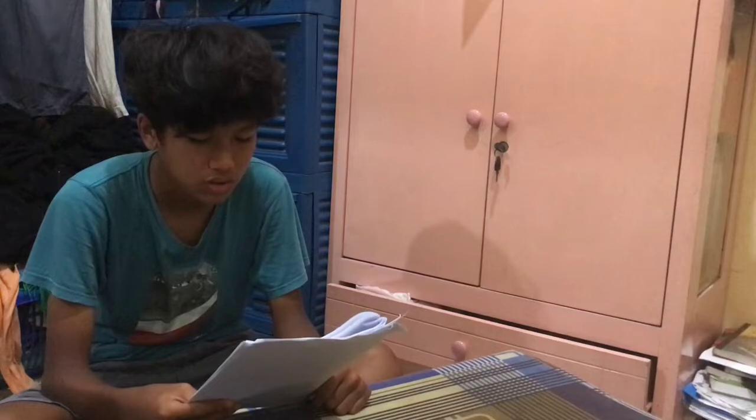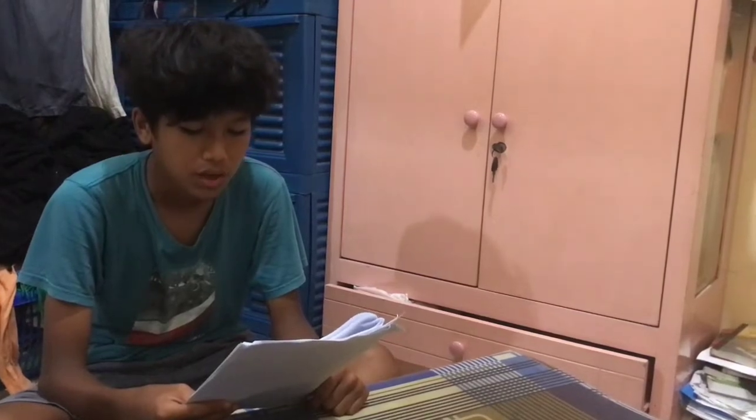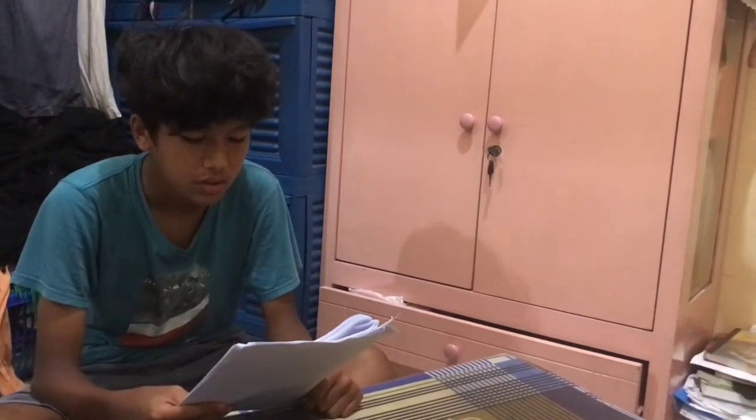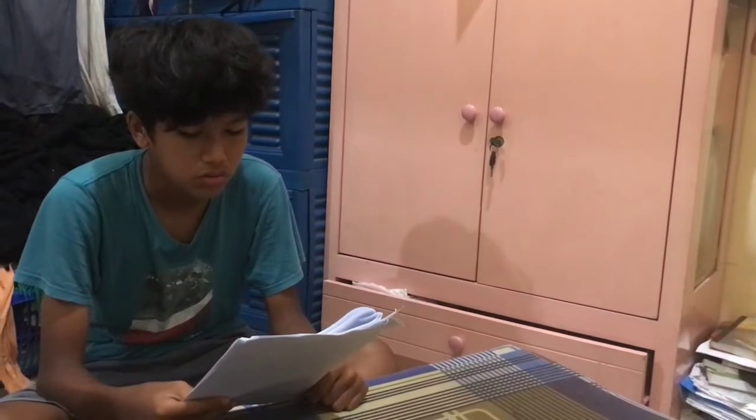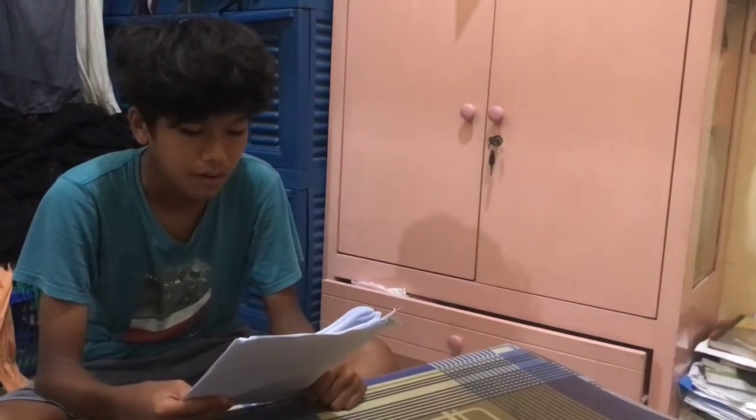For the language features in this text, as I know, there are simple present tense, action verb, temporal conjunction, imperative, and adverbial. Wow, good job, Seno. So, the social function of procedure text is to explain or tell the reader how to make, how to operate, how to do something by the steps.